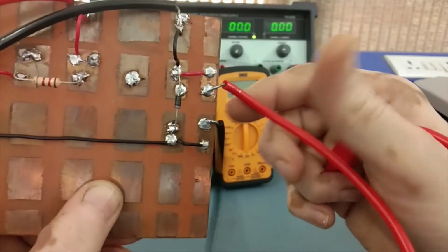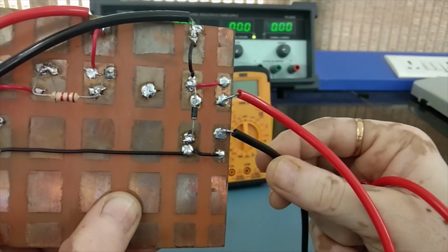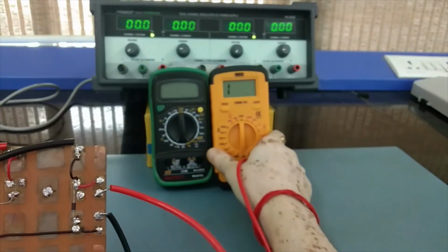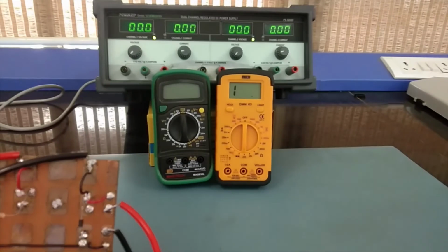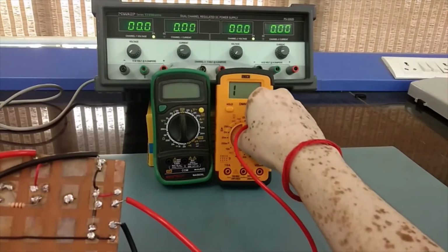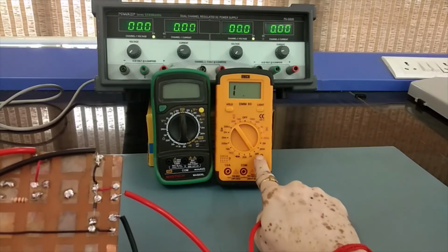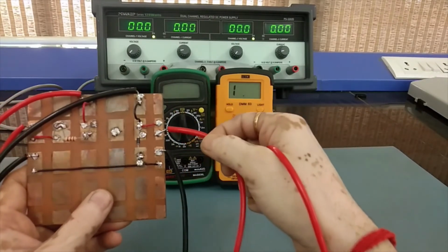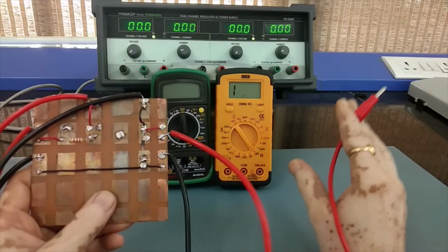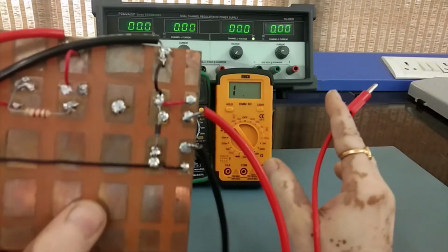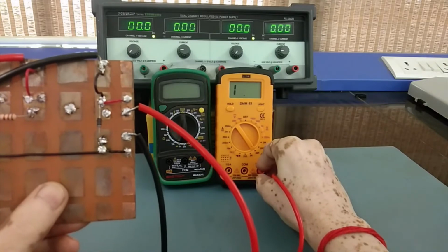Okay, this red wire is connected to the anode of the diode and the black wire is connected to the cathode of the diode. We will use this meter and we will keep it in the range of 20 kilo ohm. Okay, you can see it is 20 kilo ohm and we will measure the forward resistance of the diode. That we will measure the resistance of the diode when it is in forward bias. Let us do that. We have connected it here.